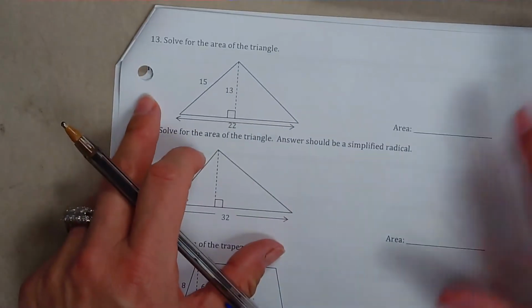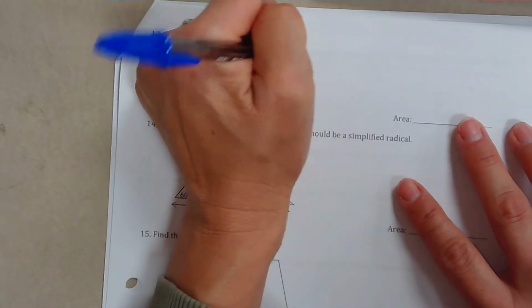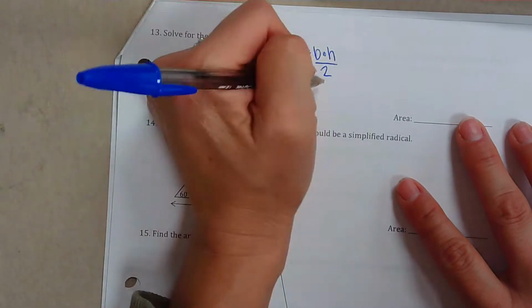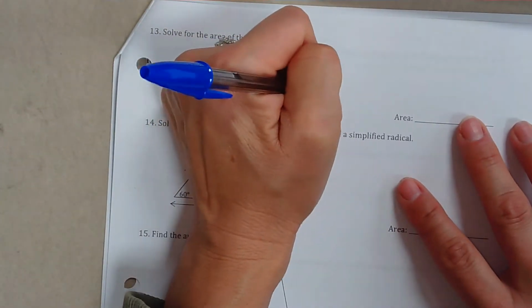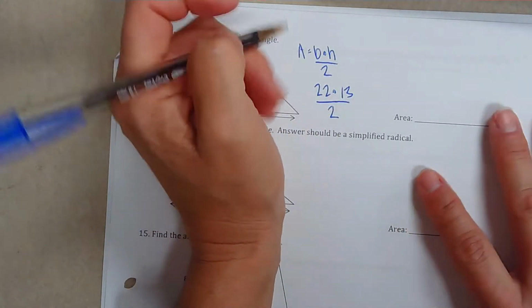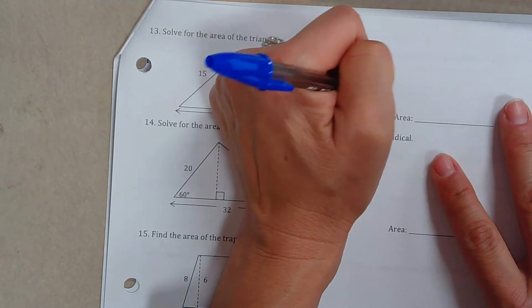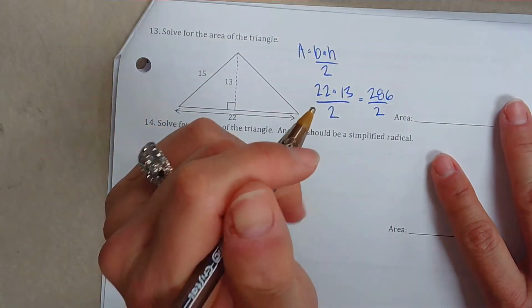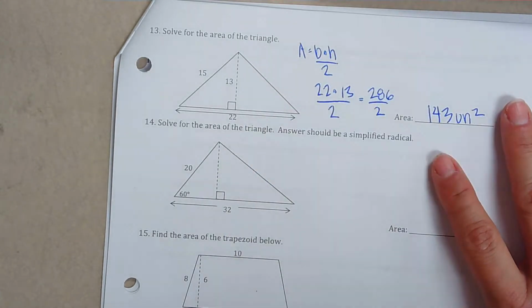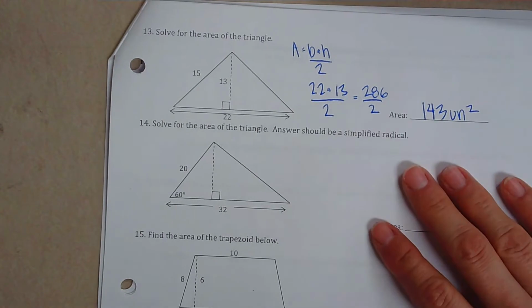Okay, solve for the area of the triangle. Well, this one's not too bad. We have our base and we have our height. So area equals base times height divided by 2. Well, my base is 22 times my height, 13, divided by 2. I will get 286 divided by 2, which is 143 units squared.